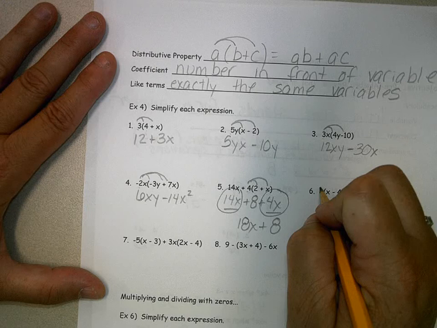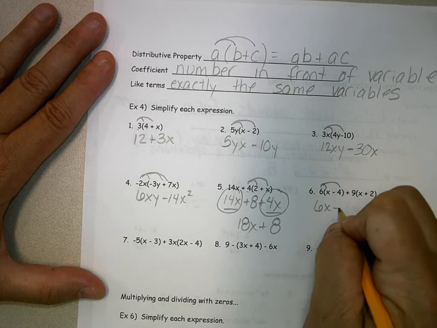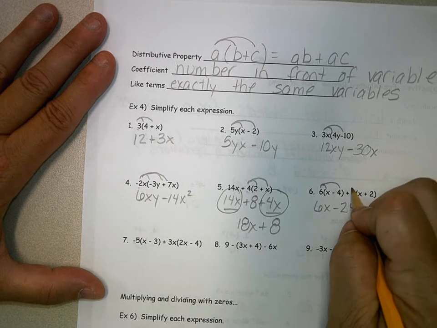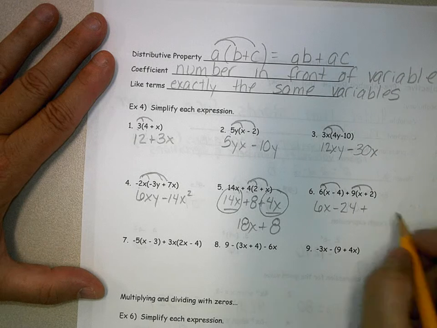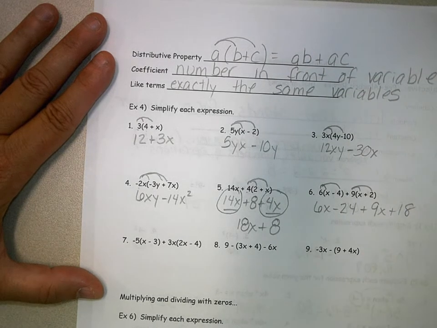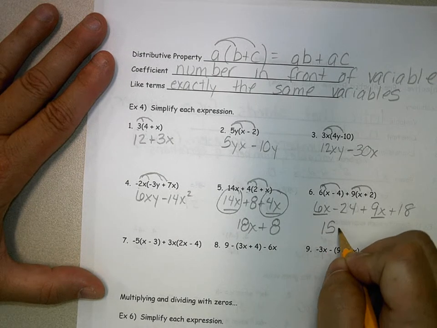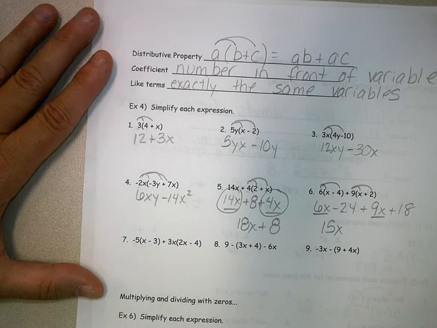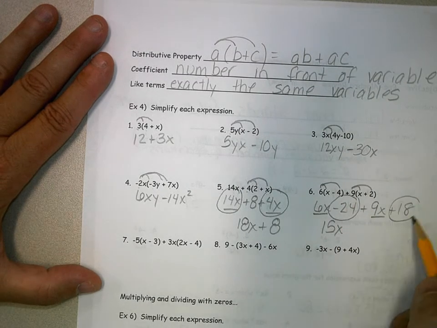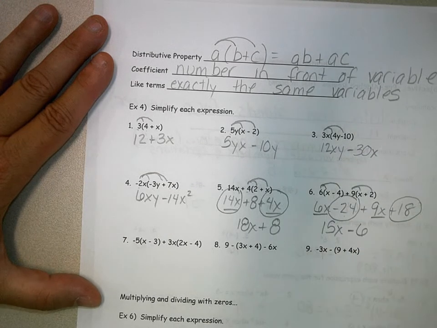Number 6, we need to distribute here. That becomes 6x minus 24. And when we distribute here, it's 9x plus 18. 6x and 9x, 6 plus 9 is 15. So we combine those like terms. Negative 24 plus 18 will be a negative 6.